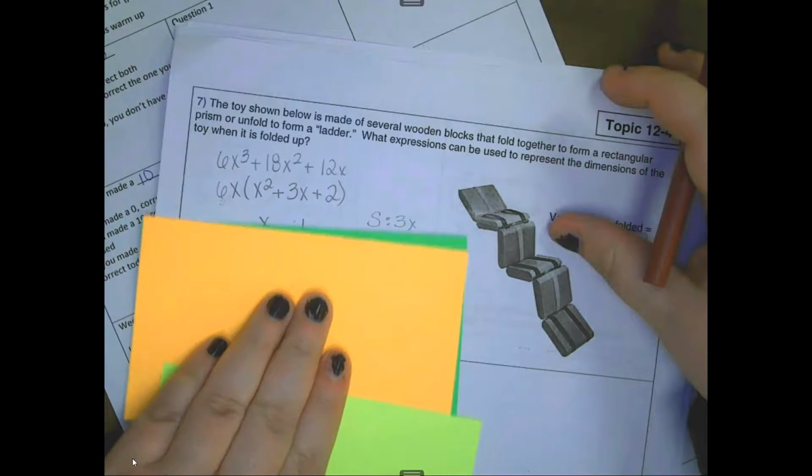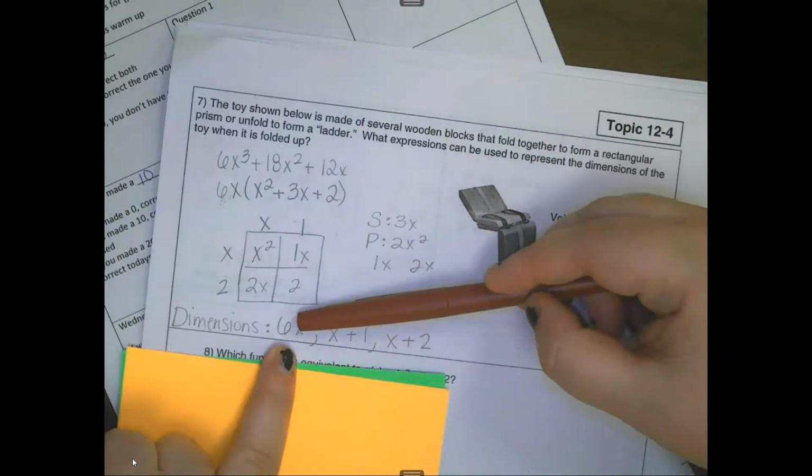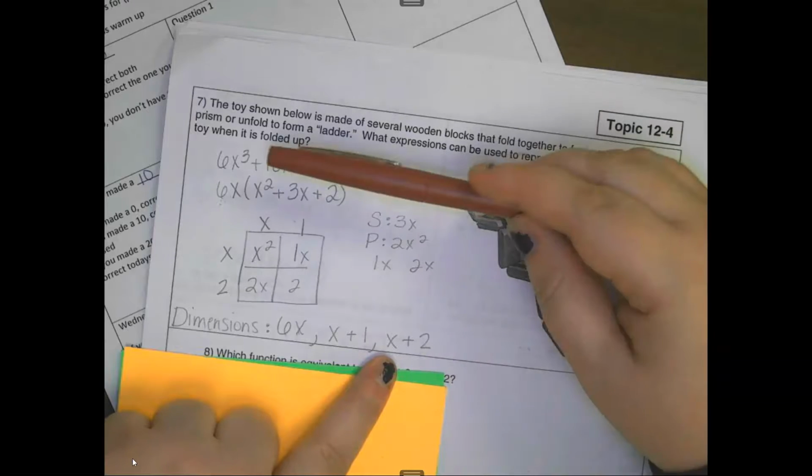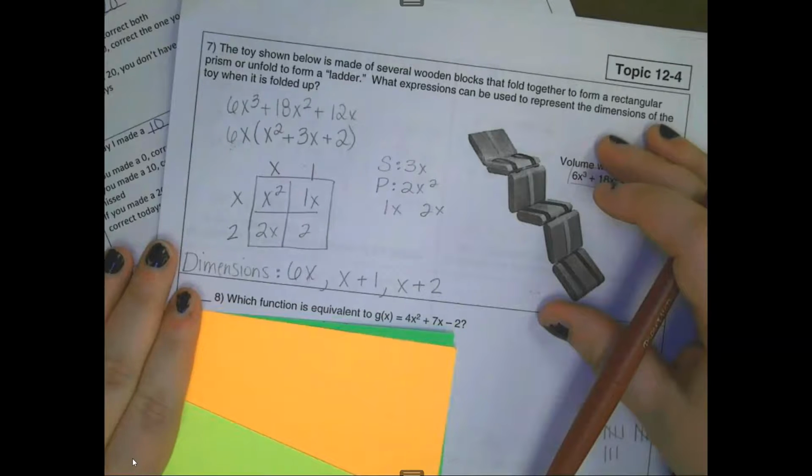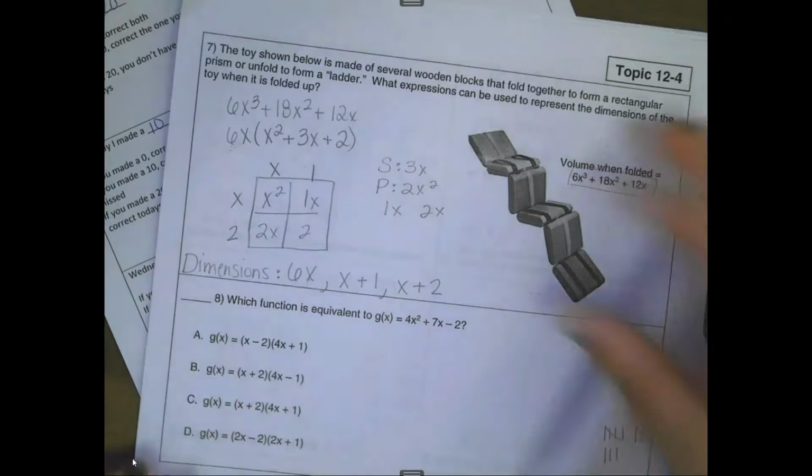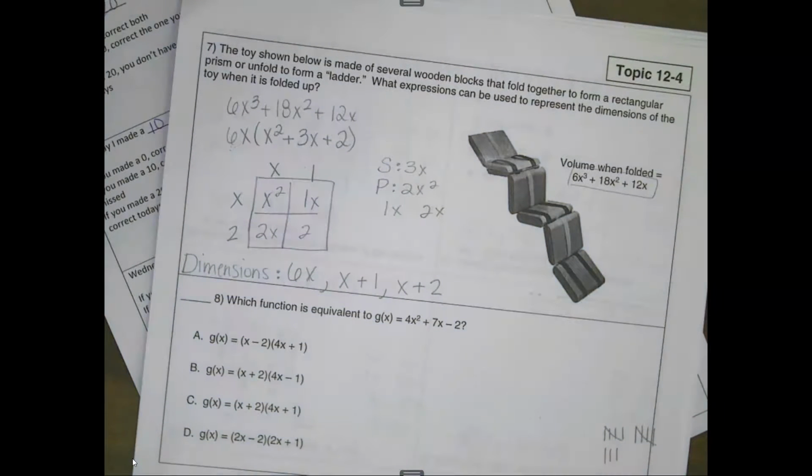All right, hopefully you attempted this problem and you should have gotten that our dimensions were 6x, x plus 1, and x plus 2. Because if I multiply these 3 together, it's going to give me our volume. All right. Number 8, I want you to go ahead and try number 8 on your own. When you're done, I want you to pause the video, and when you're done, push play, and we'll go over it.